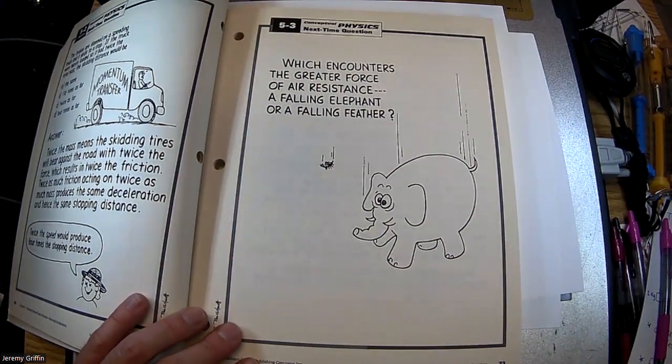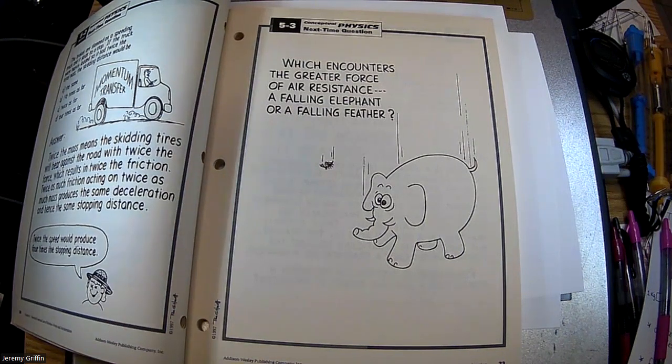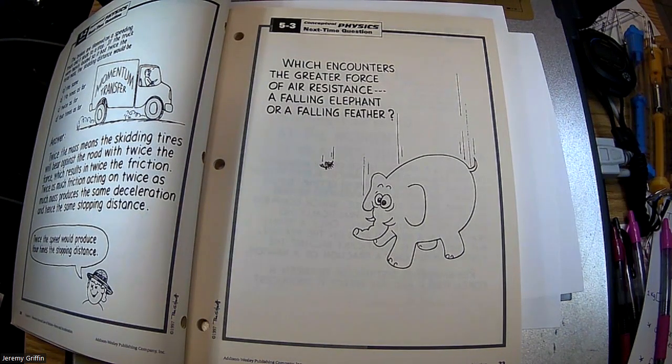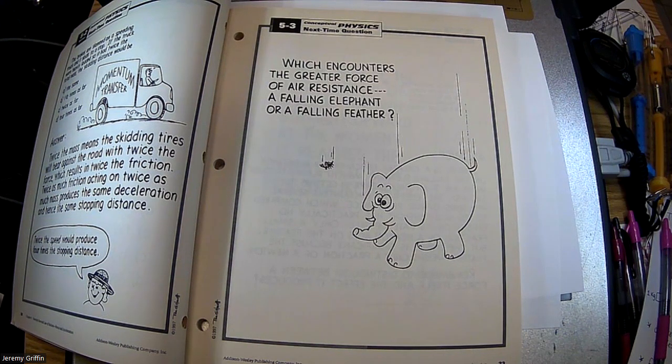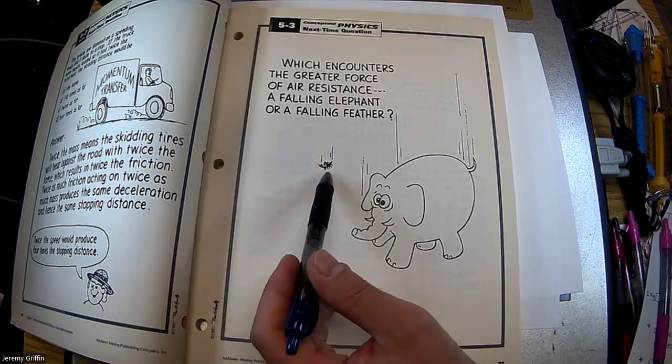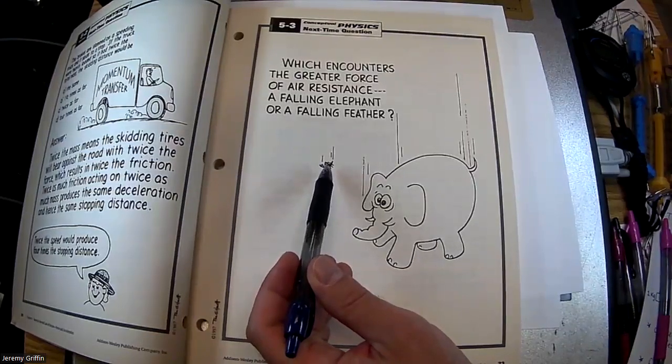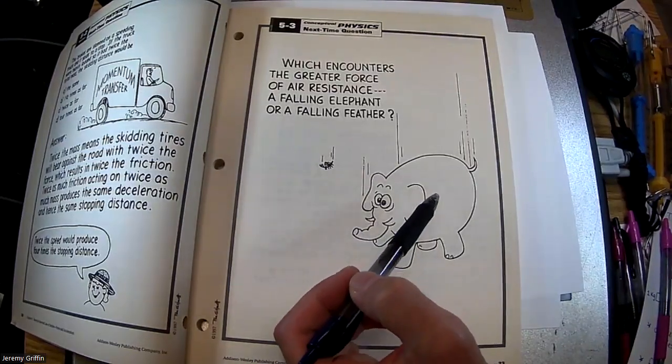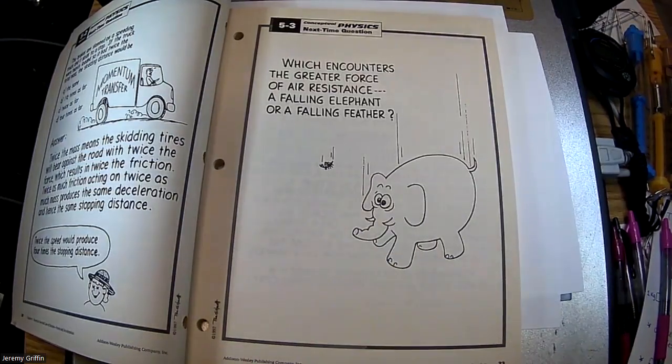Okay. Which encounters a greater force of air resistance, a falling elephant or a falling feather? Ooh, okay. Greater force of air resistance. Show hands. How many guys think there's a greater force on the feather? Greater force on the feather. Who thinks there's a greater air drag on the elephant? On the elephant. Yeah, there you go. It's got to be the elephant.